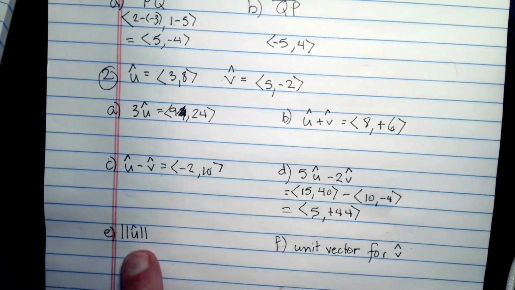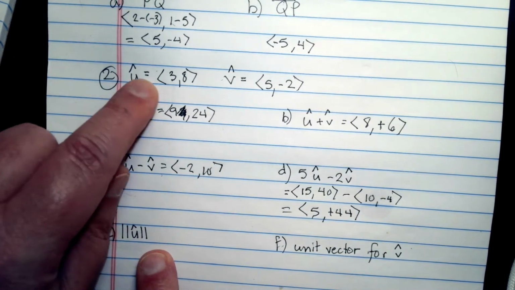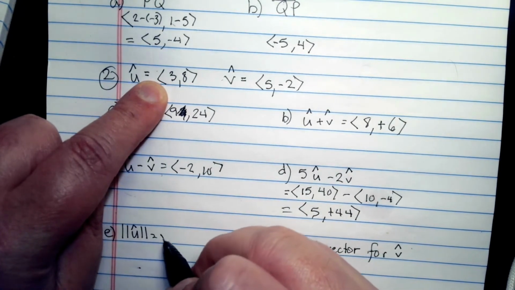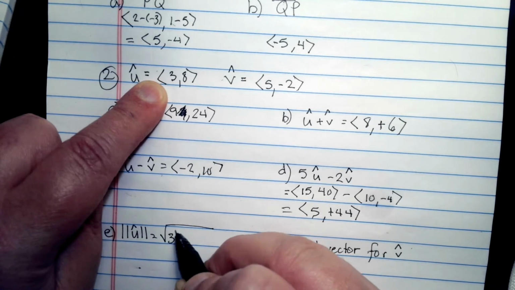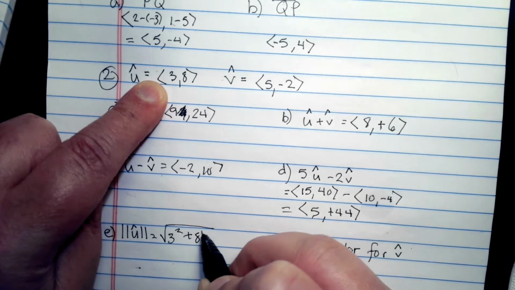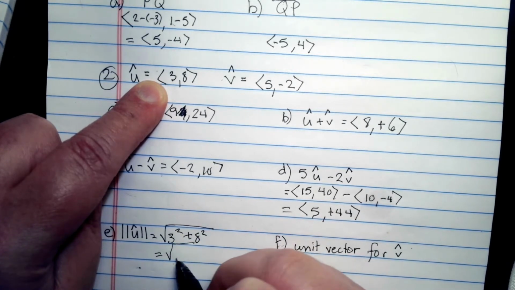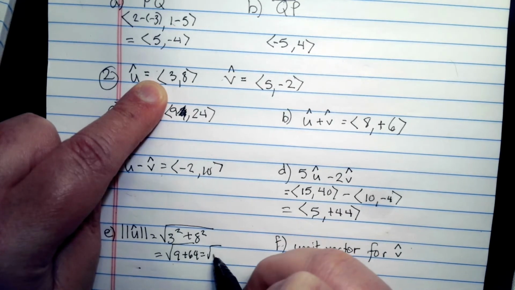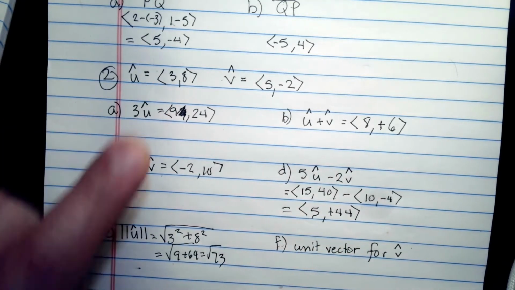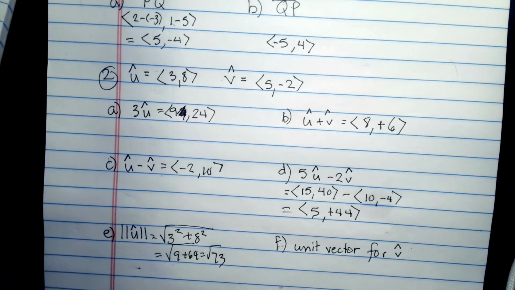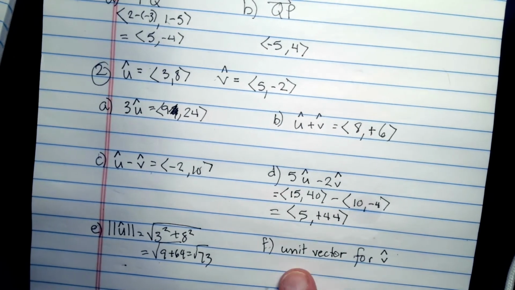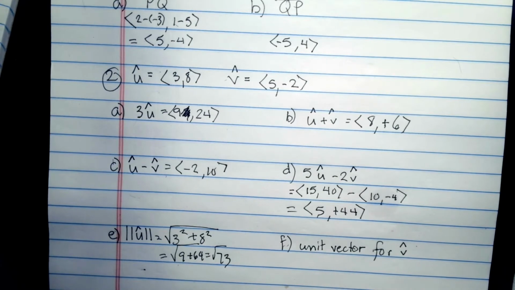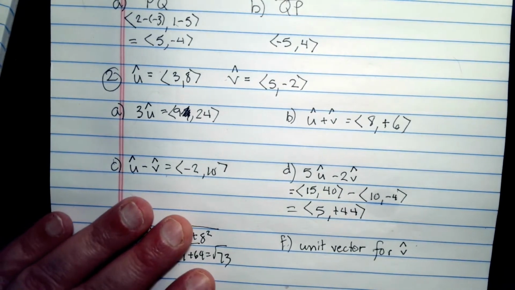Now we need the magnitude of u, and so that's going to be the square root of 3 squared plus 8 squared, which is the square root of 9 plus 64, the square root of 73. Now we need a unit vector in the same direction as v.